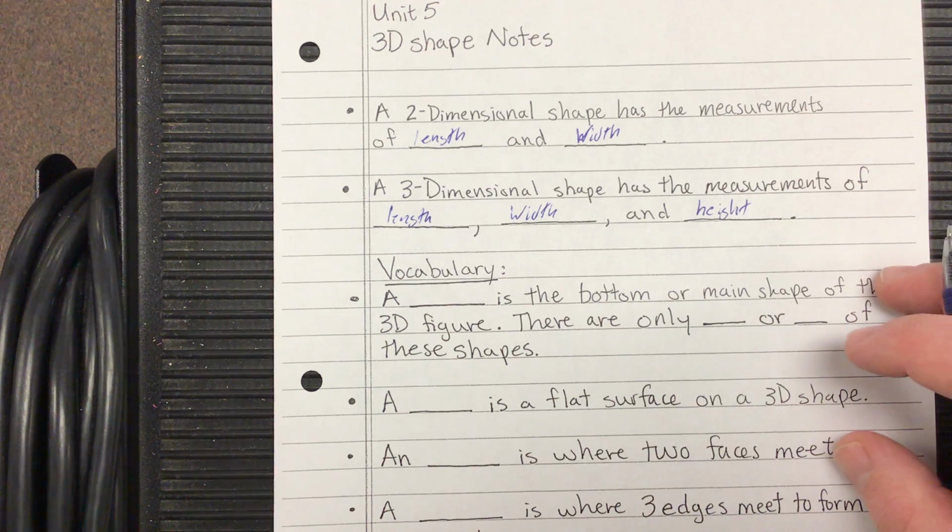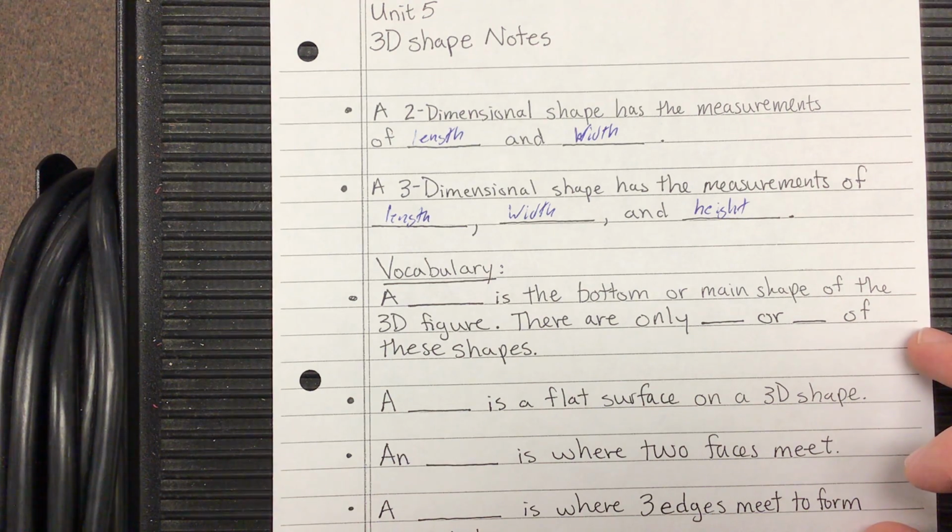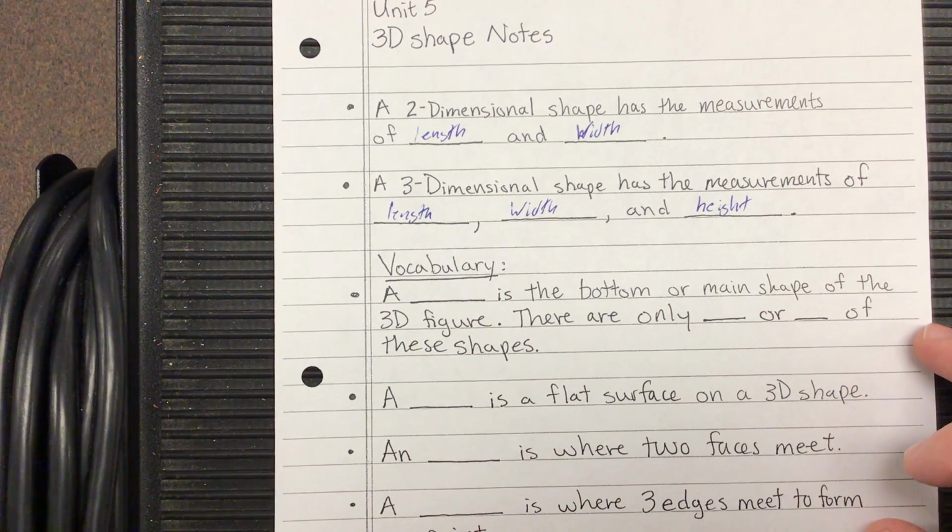All right, if we go from a square to a cube, all of a sudden we have a third dimension we got to measure up. There's three different things we got to measure. So length, width, and height are the big three when we're talking about 3D shapes.